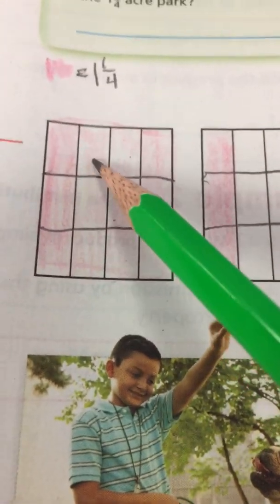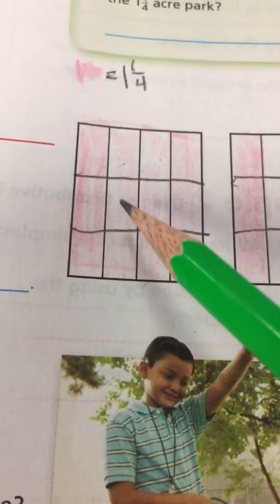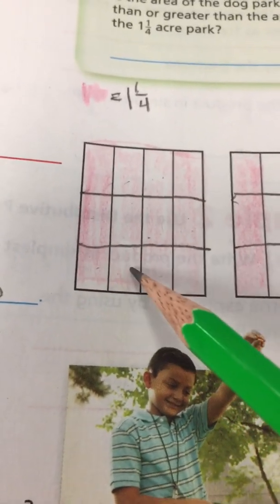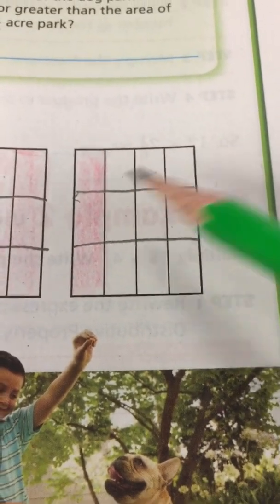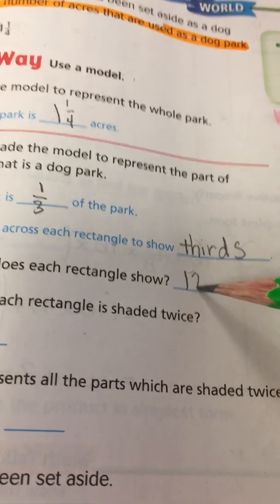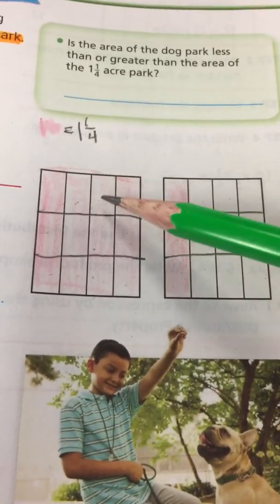How many parts does each rectangle show? So if we count all of the little squares here, 1, 2, 3, 4, 5, 6, 7, 8, 9, 10, 11, 12. This one shows 12. Let's see if this one shows 12. 1, 2, 3, 4, 5, 6, 7, 8, 9, 10, 11, 12. So there are 12 parts in each rectangle. So that means this is 1/12, 2/12, 3/12. So we're doing a lot with this one model.